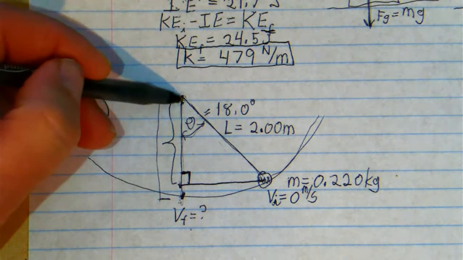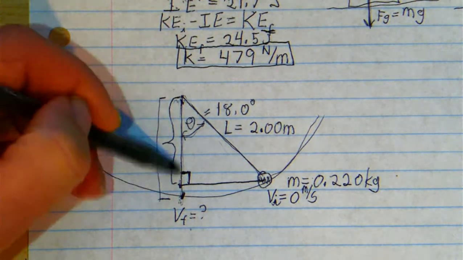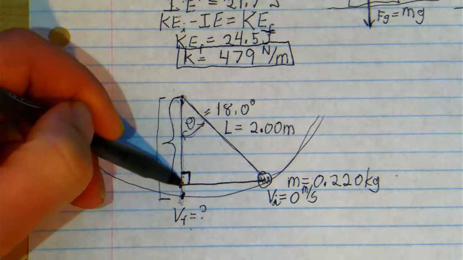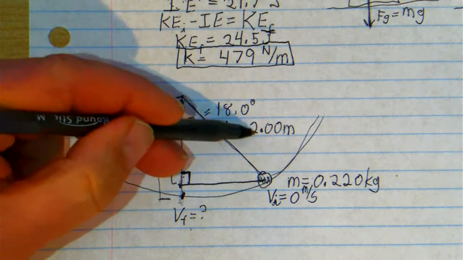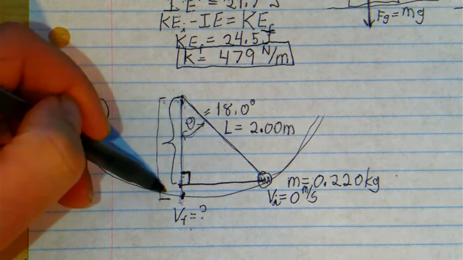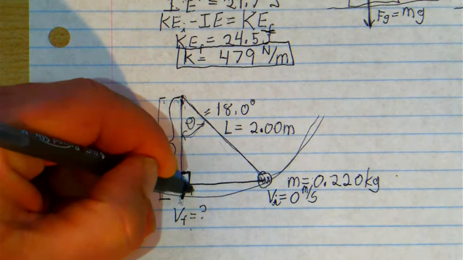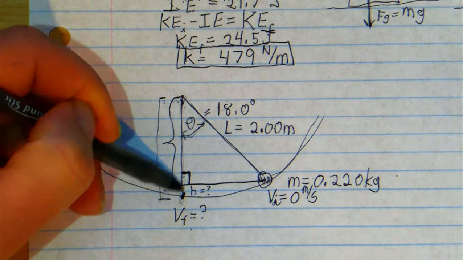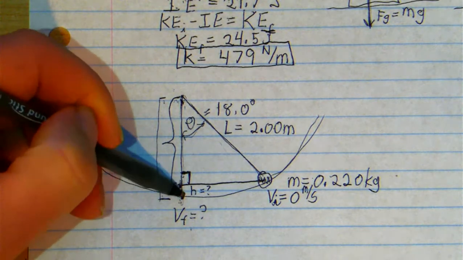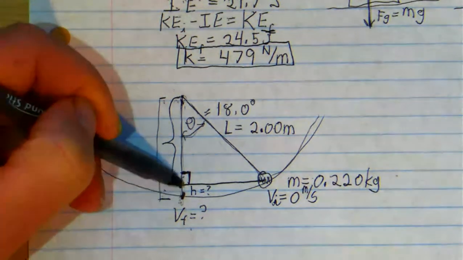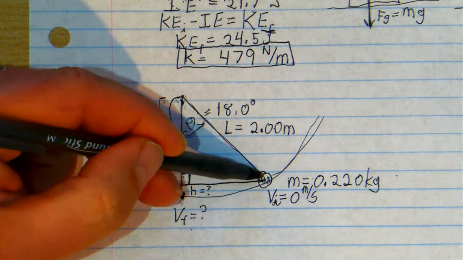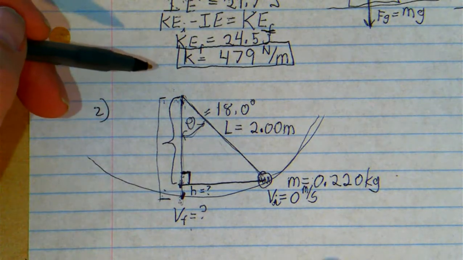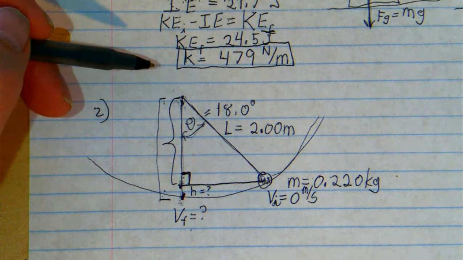If I calculate the length of this side of the right triangle, then subtract that from the 2 meters height, that will give me this little teeny tiny value of h, which is the change in gravitational potential energy height for this bob. All right, that's what we're going to do.